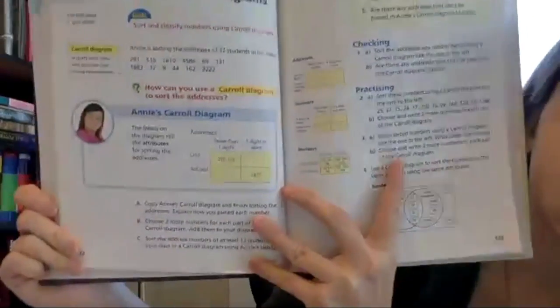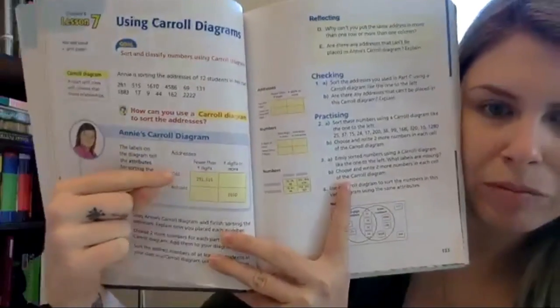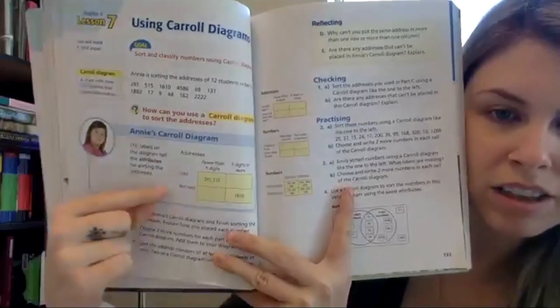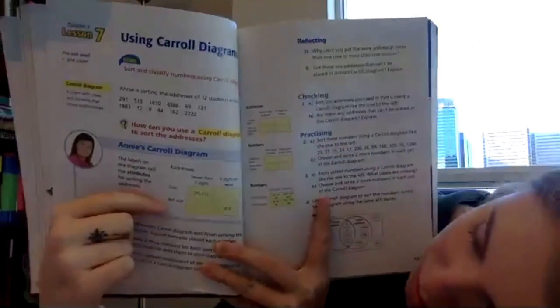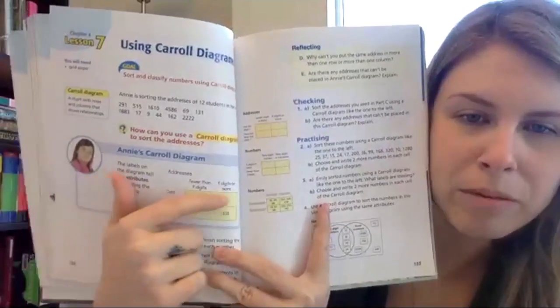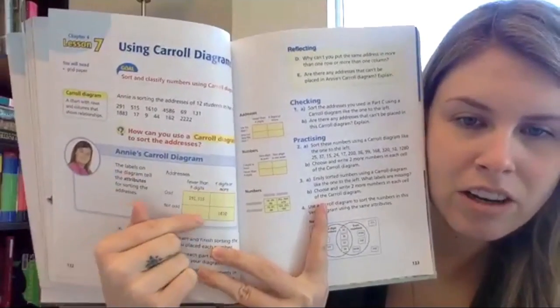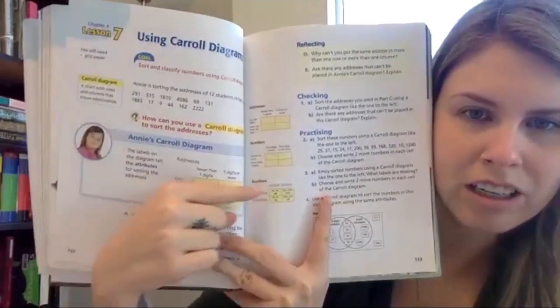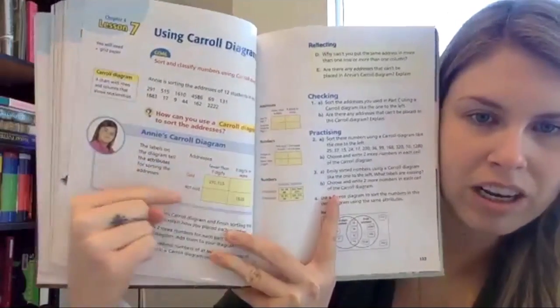So if you look down below in the yellow box right here, that is a Carroll diagram. And if you notice, there are labels on the diagram. So this row shows odd numbers going across. This row shows not odd numbers. They could have written even; I'm not sure why they didn't. So odd numbers go in these two boxes, not odd numbers, or even numbers, go in those two boxes. Does that make sense so far? So these labels show this way.